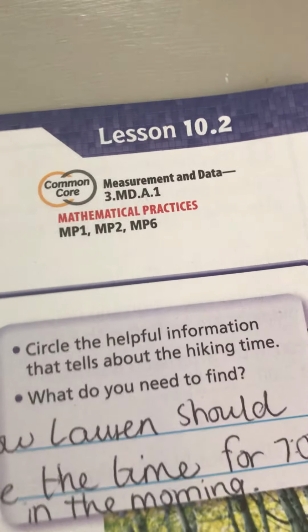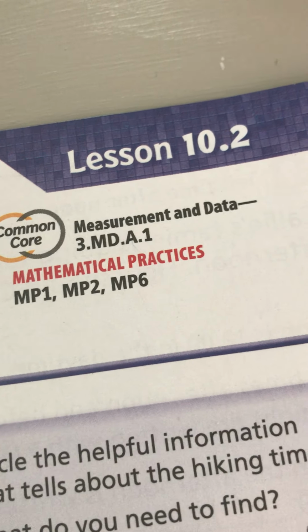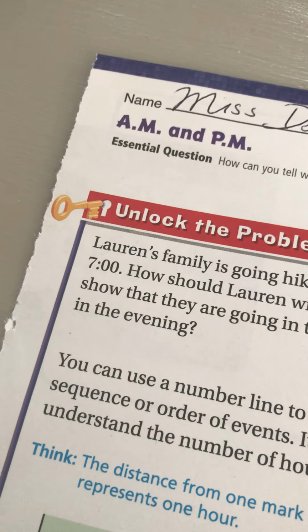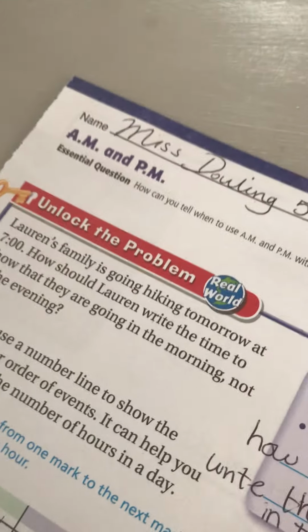Good morning, boys and girls. Today is lesson 10.2, and we are learning all about the difference between AM and PM. Chapter 10 began our lessons about measuring time. So let's dive right on in. Make sure you have your first and last name and the date.